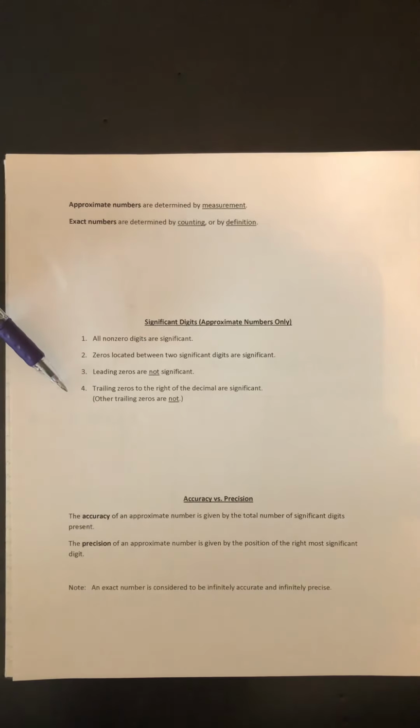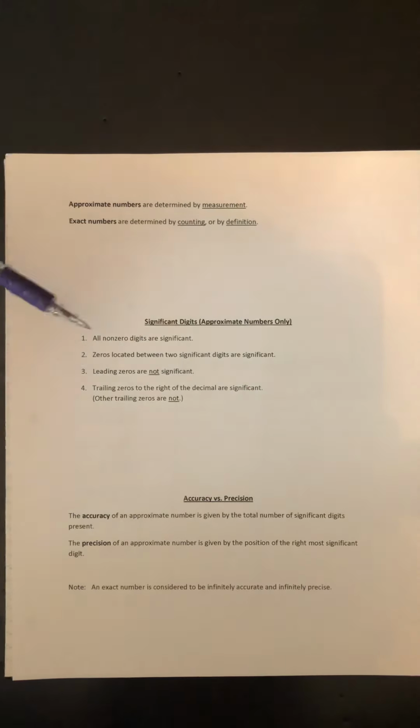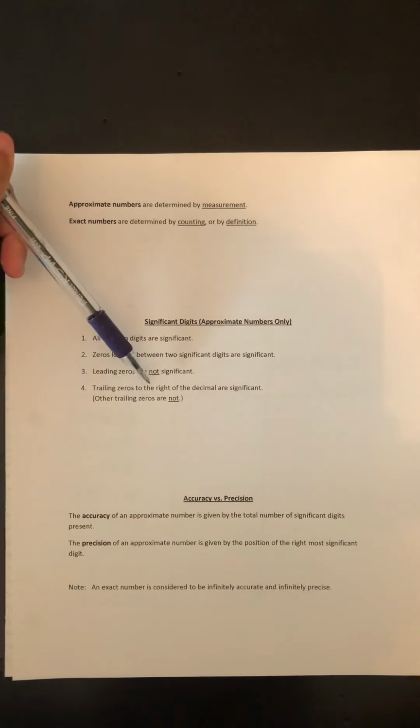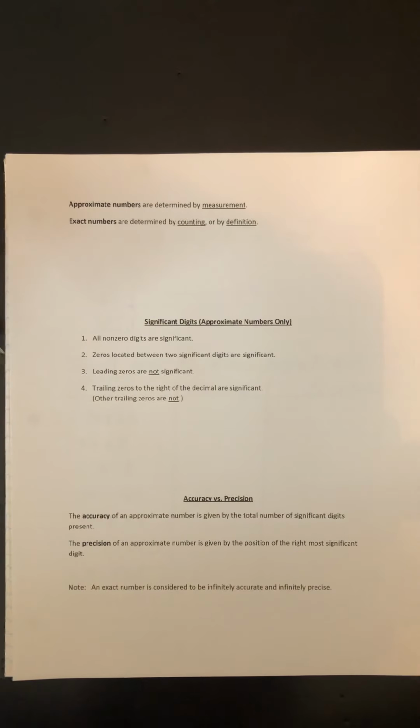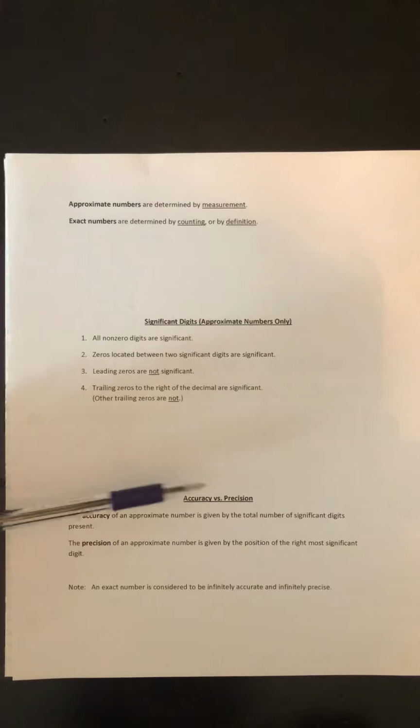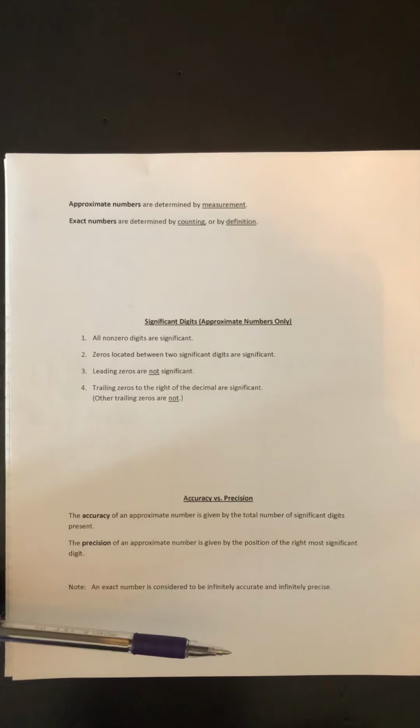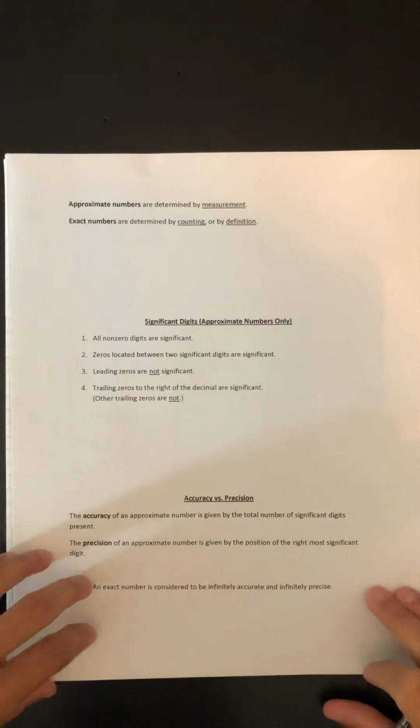Rule 4 is the most difficult case because trailing zeros are sometimes significant and sometimes they are not significant. So trailing zeros will come at the end of the number. So all the zeros located at the end of the number. So these zeros are significant when they are to the right of the decimal. But when they are not to the right of the decimal, they are not significant. Okay, so let's pause there. We'll refer back to this handout again later, but let's pause there to look at some examples.